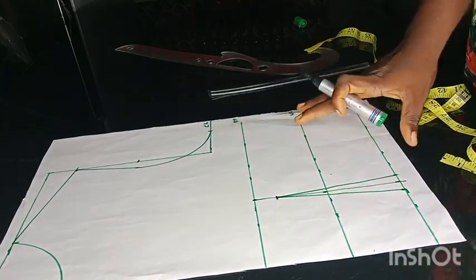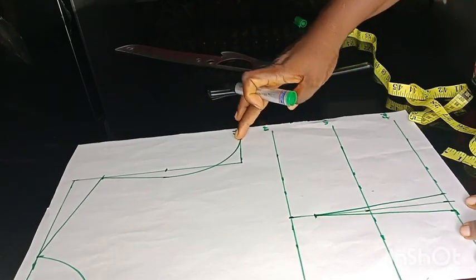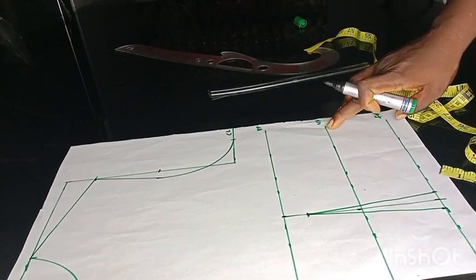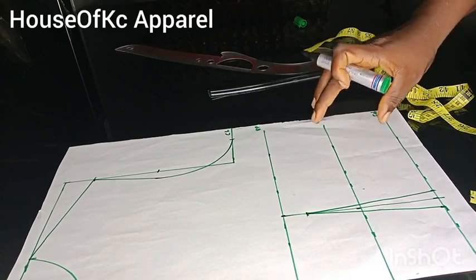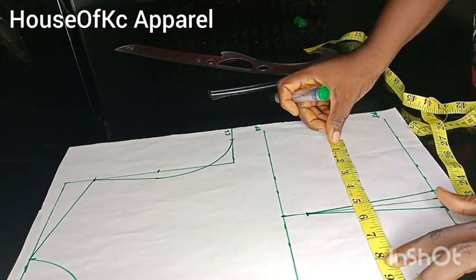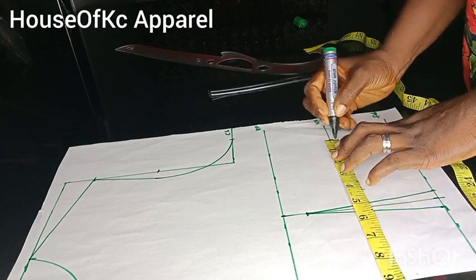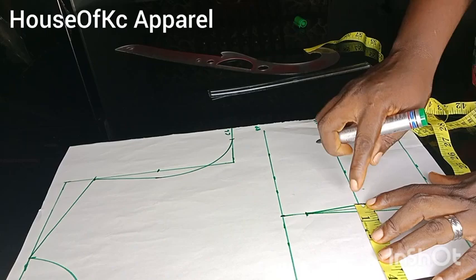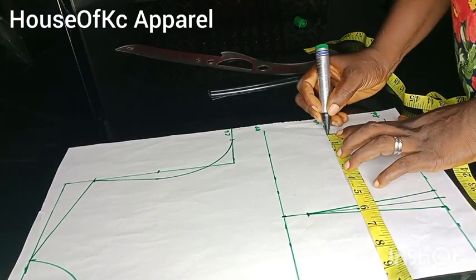The next thing I will do now is to take my body measurement. I have my bust measurement here already. I will be taking my under bust measurement. The under bust I'm working with is 36 inches. 36 divided by 4 is 9 inches. So from here, I will mark 9 inches. Whatever I have here, at this dart leg, I have 0.5 inches here. I will replace it here.